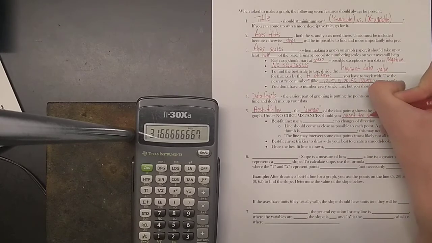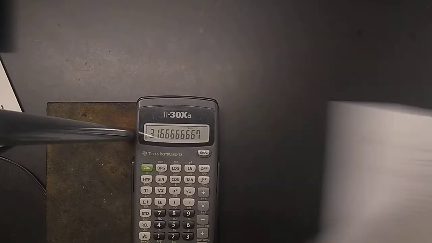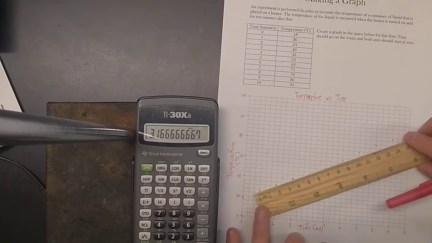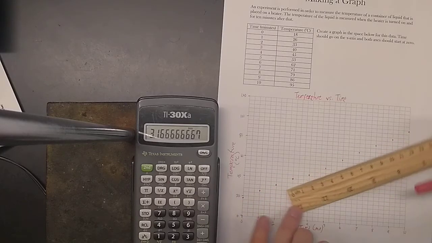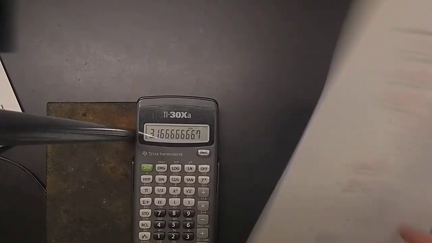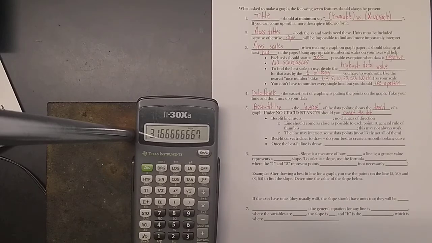If some of your data points get connected because they're on the best fit line, fine. But you should never go individually, like, okay, I'm going to connect these two, and then these two, and then these two, and these, and have to move your ruler all over the place. All right? A best fit line is done a little bit differently. Never connect those data points.